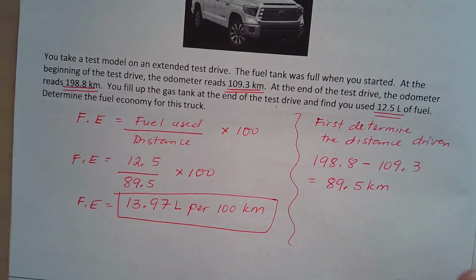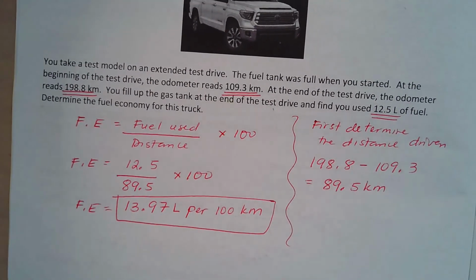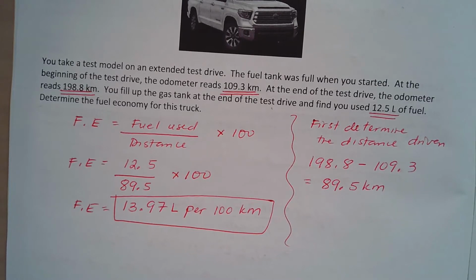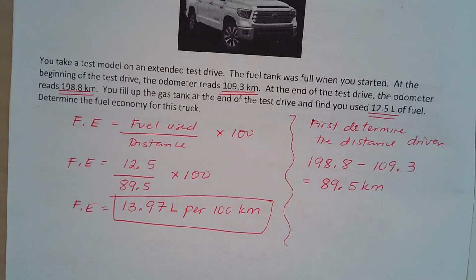So far so good? I'm just going to wait until everyone finishes writing that down. Everyone's done?